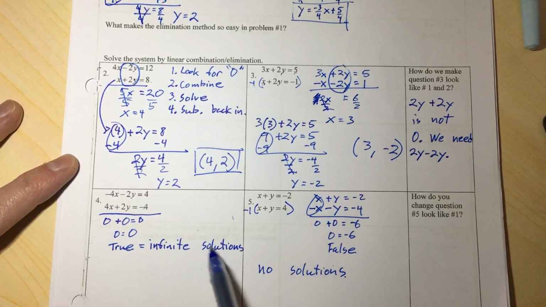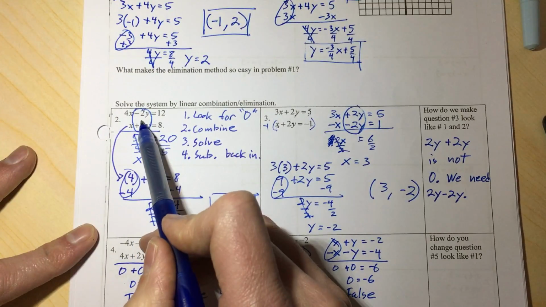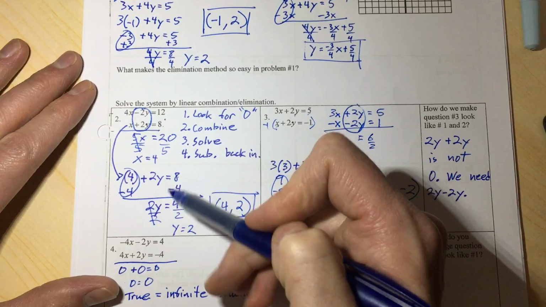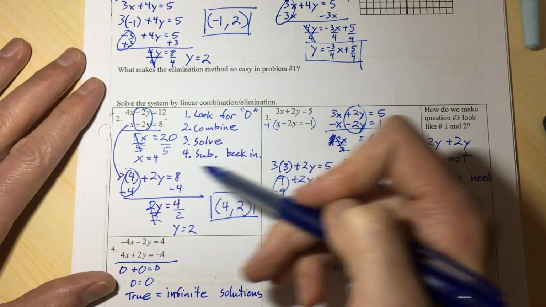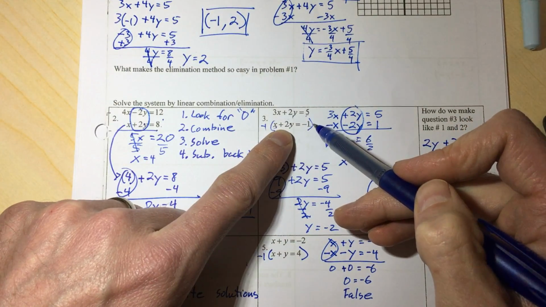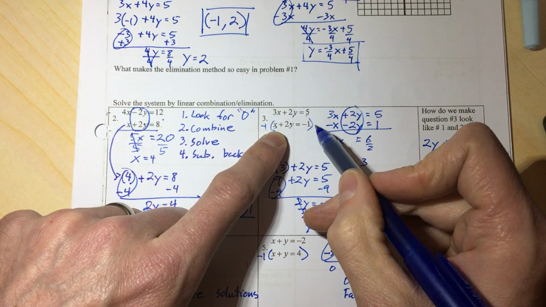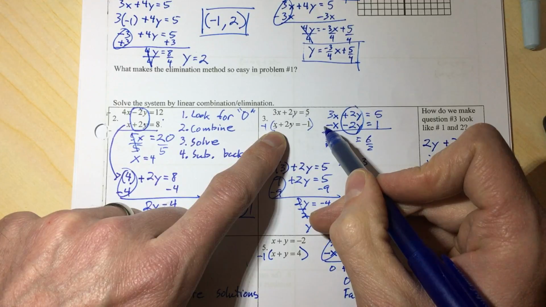So if it's false, no solution. If it's true, infinite solutions. If you see a 0 to start with, combine them and then substitute back in. If you don't see a 0, you need to multiply the second equation by negative 1 or a number to get it to equal 0, okay?